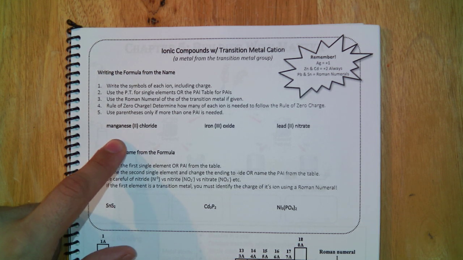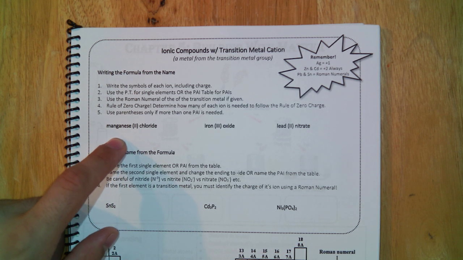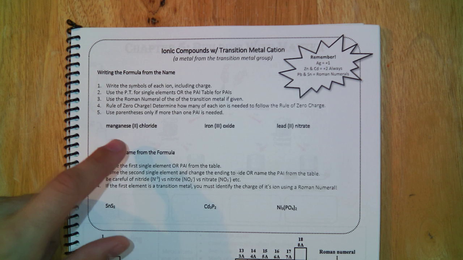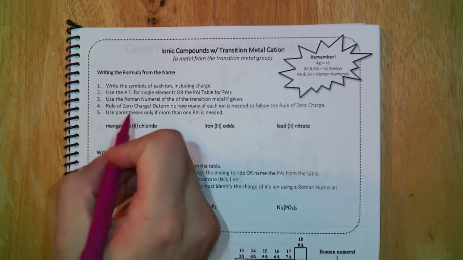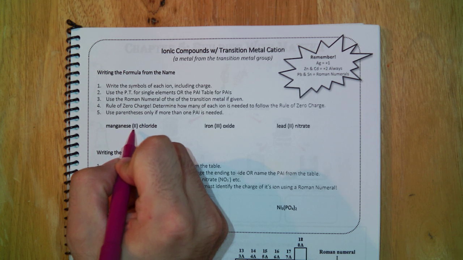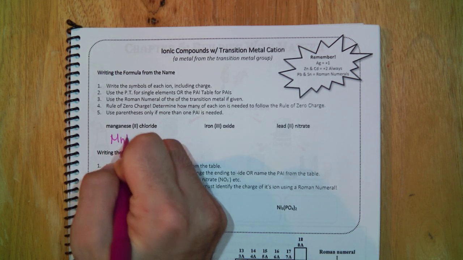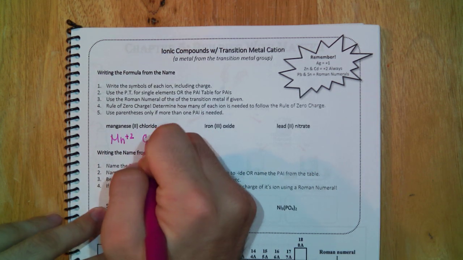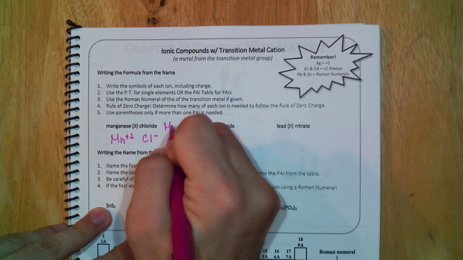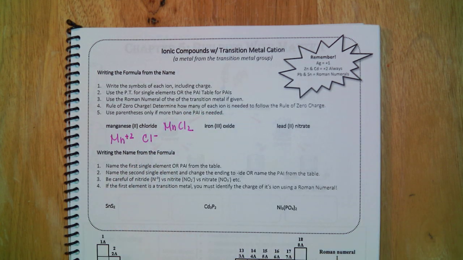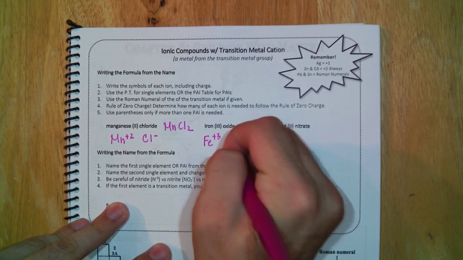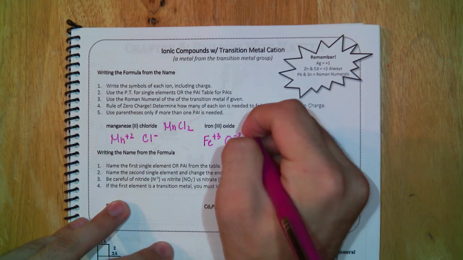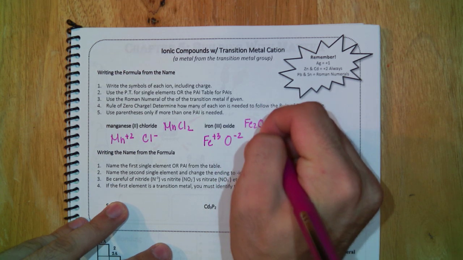Manganese, on the other hand, can be +2, +3, +4, +5, +7. So we need to include a Roman numeral with what the charge is. Here they're telling me it's manganese(II) chloride. Not how many manganese there are, but they're telling me that manganese has a charge of +2. Chlorine, as always, has a charge of -1. Rule of 0 charge. Manganese(II) chloride. Iron(III) oxide. Oxygen is -2. That's Fe2O3.